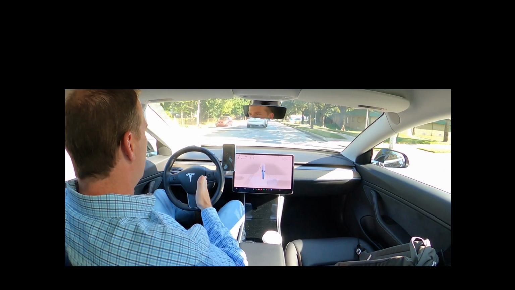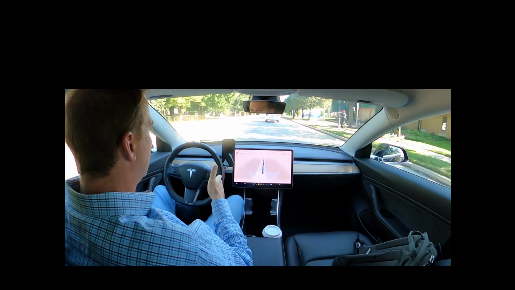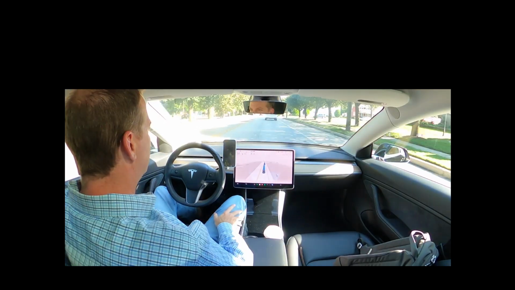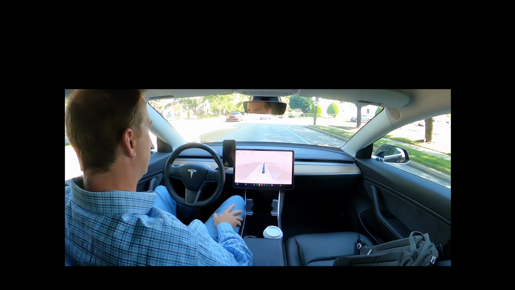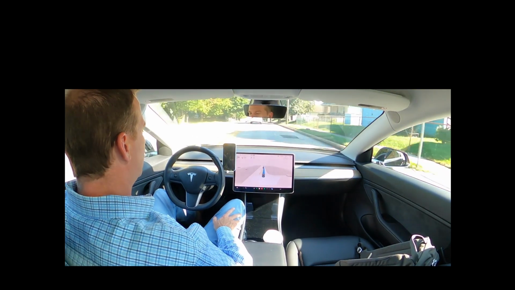That car seemed to not know where it was going, what it was doing, made some changes, and this car adapted to that very, very easily, which is nice.